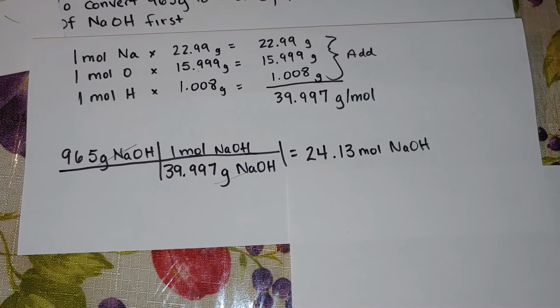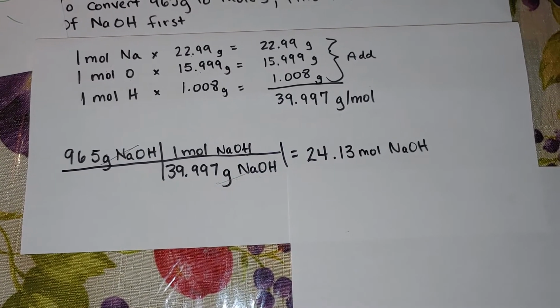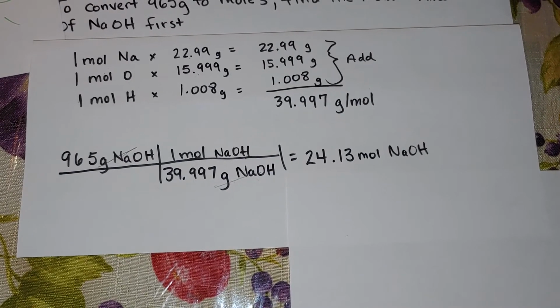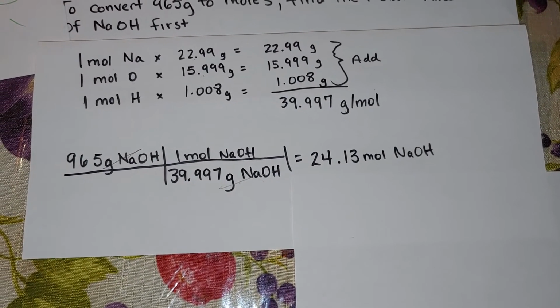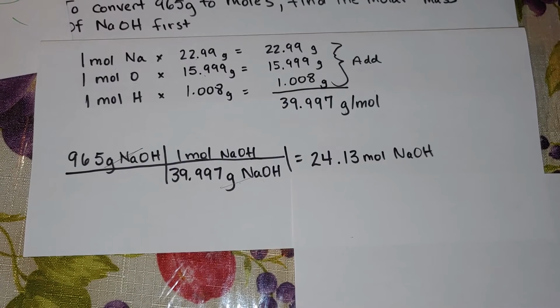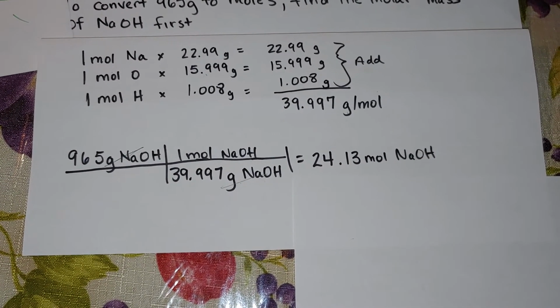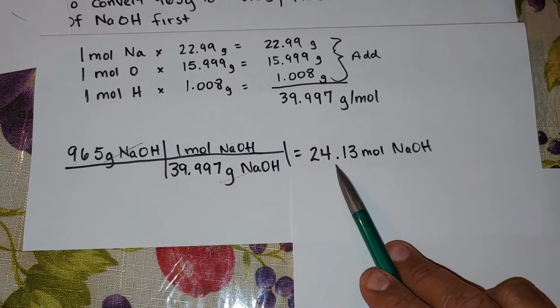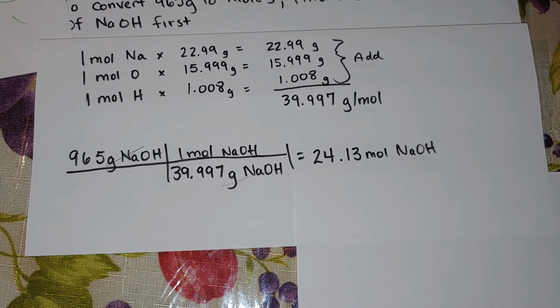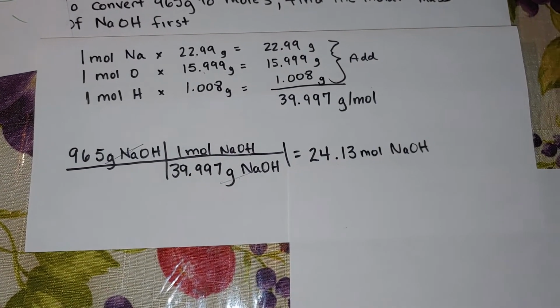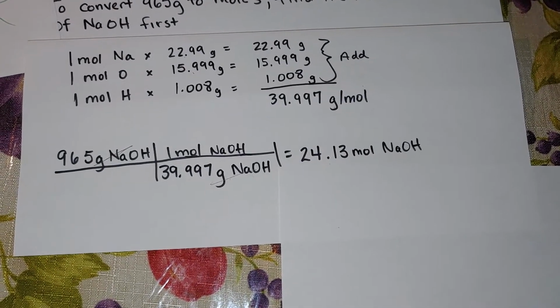Granted, the Nearpod that's being given to you says 24.1, which was only rounded to the tenth. It doesn't matter. I like rounding to the hundredths, but either way, it's pretty much the same answer. All right, so now that I have moles, what do we do?